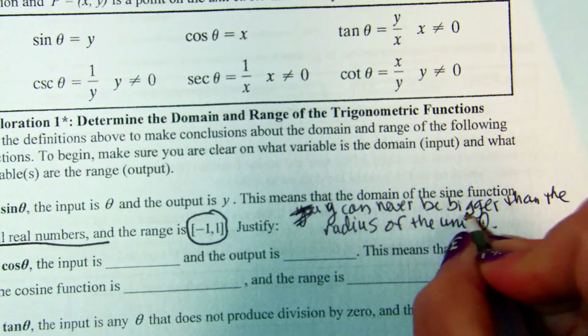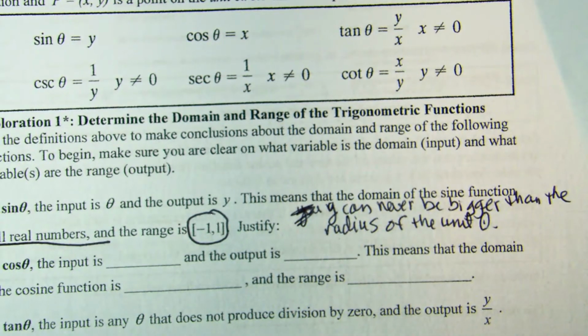If the radius is 1, y can't be bigger than that because it's the y value of a point on the unit circle. The x and the y would be less than or equal to 1.